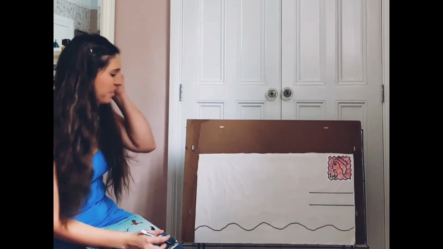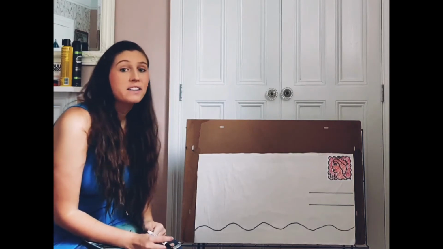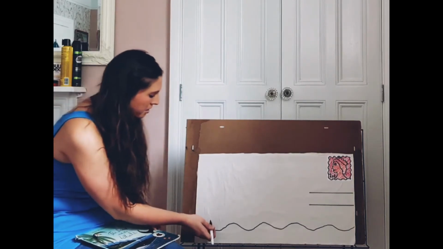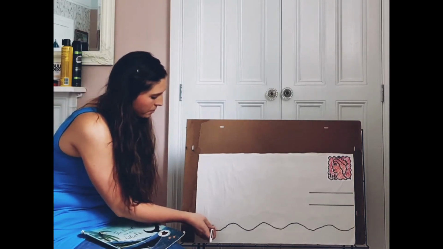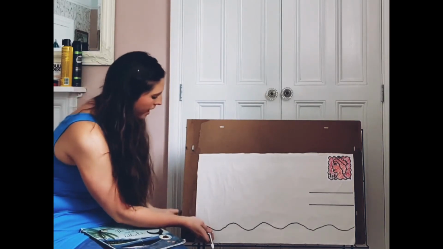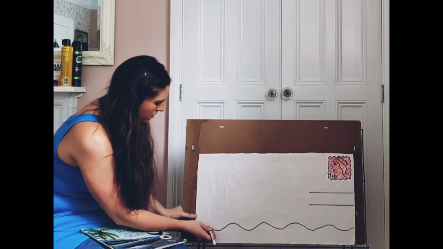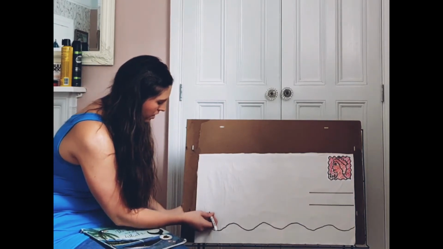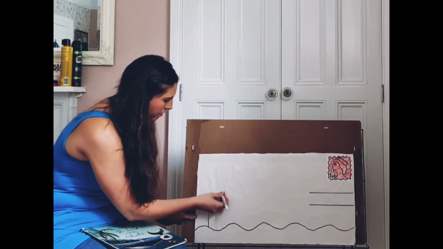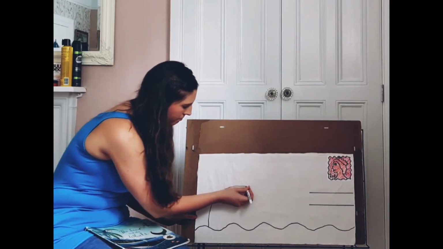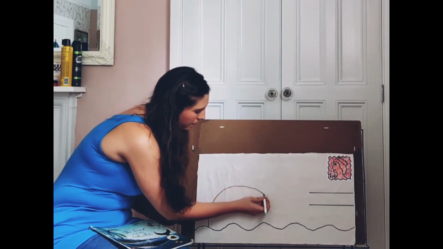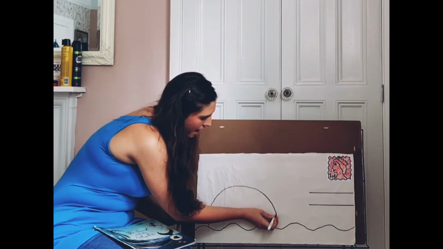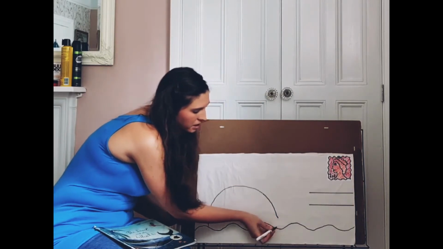Okay, the next thing I'm going to do is the whale. To do the whale, it's going to be like half a circle, like a semicircle, coming out of the sea. So I'm going to do a half circle shape here. And then I'm not going to go all the way to the bottom.